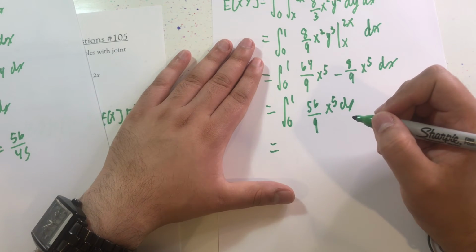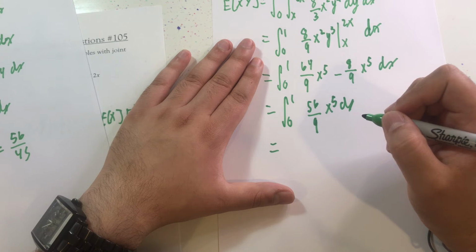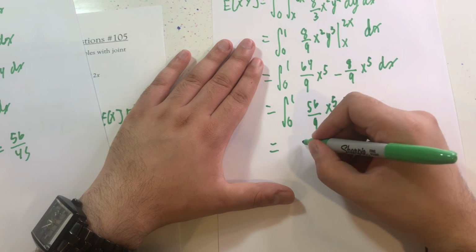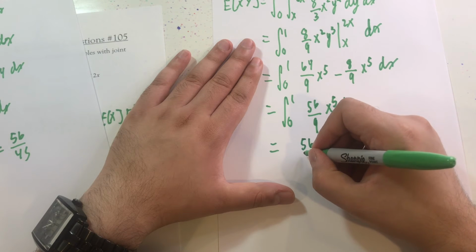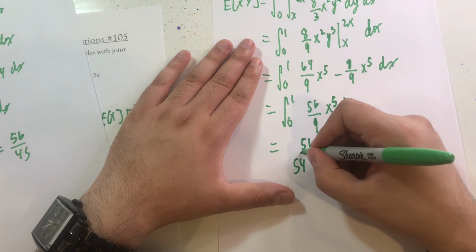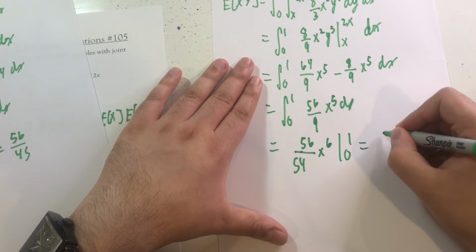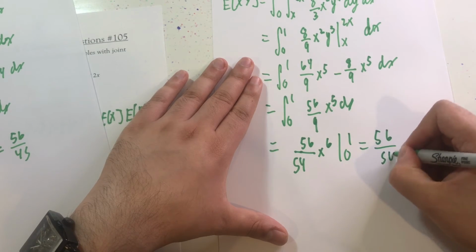And this gets me 56 over 54 x to the sixth from 0 to 1, which is 56 over 54.